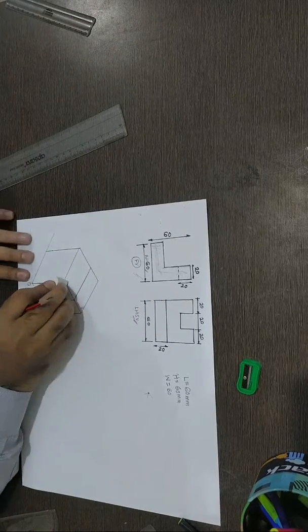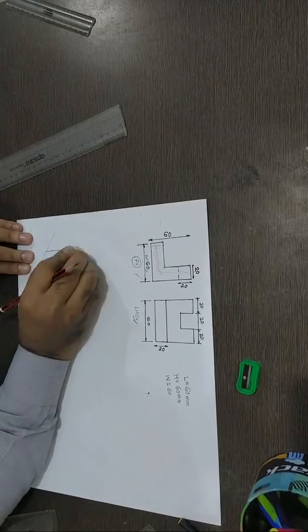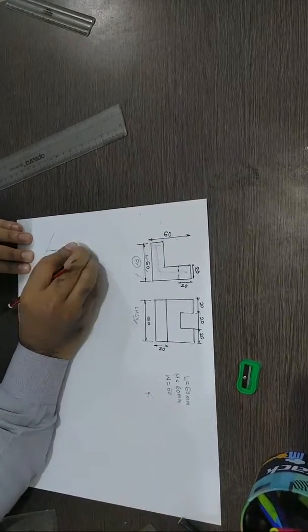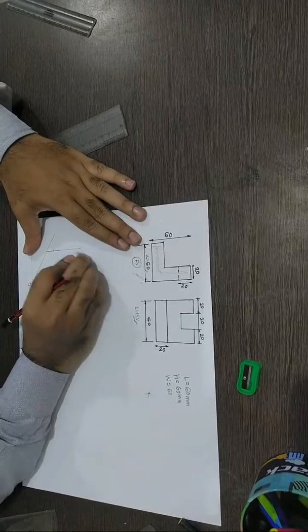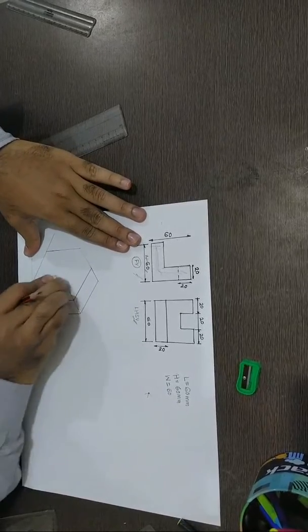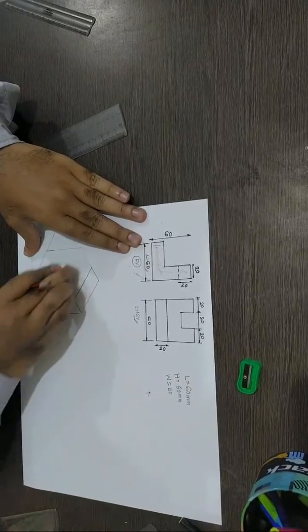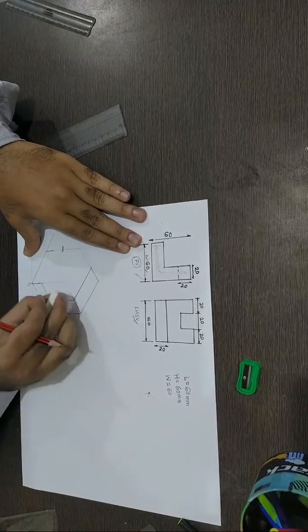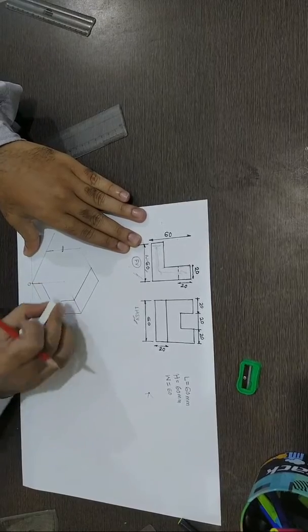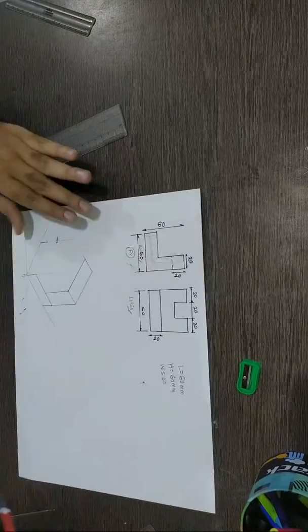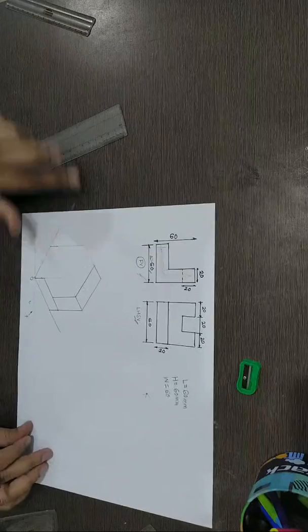Now erase the remaining lines. So I am now erasing all those lines because we are explaining. I am explaining in a stepwise manner, so later you can pause the video and check. Alright.